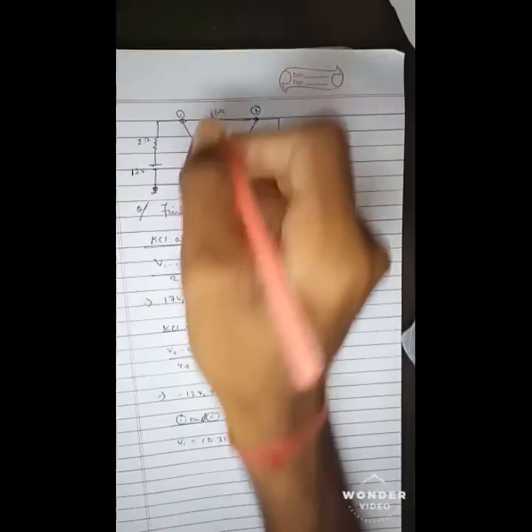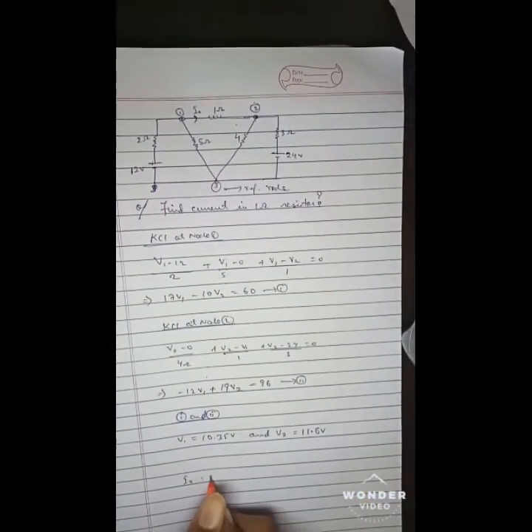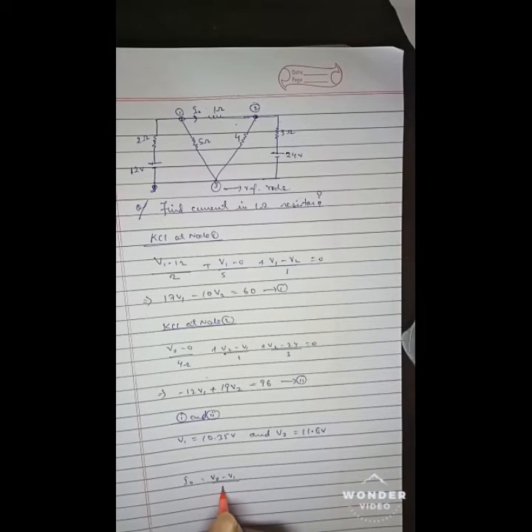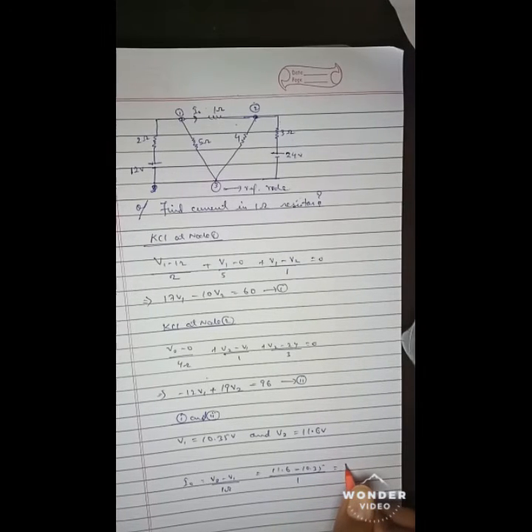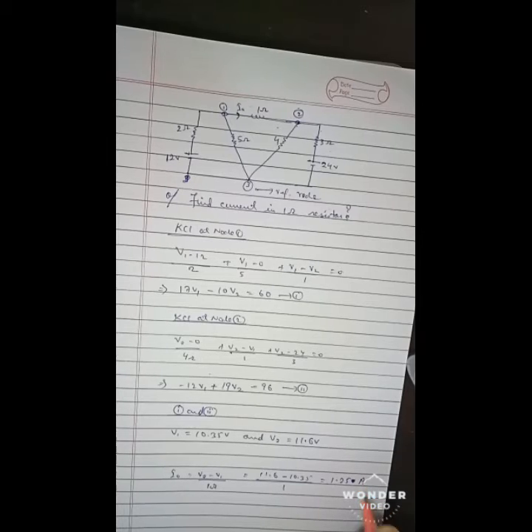If this current is I0, then I0 equals (V2 minus V1) by 1 ohm, which is (11.6 minus 10.35) volts by 1 ohm, and that equals 1.25 amperes.